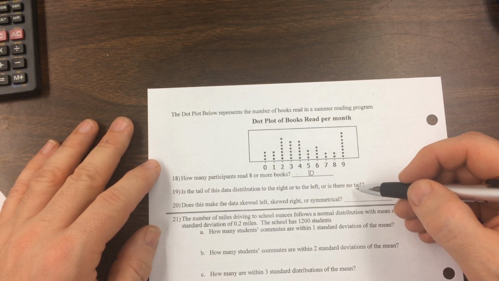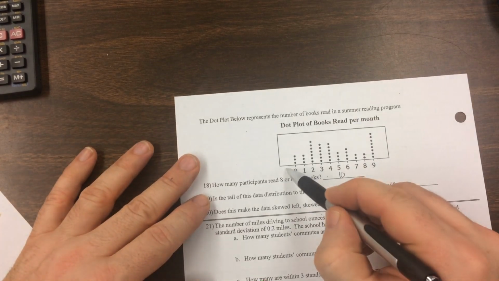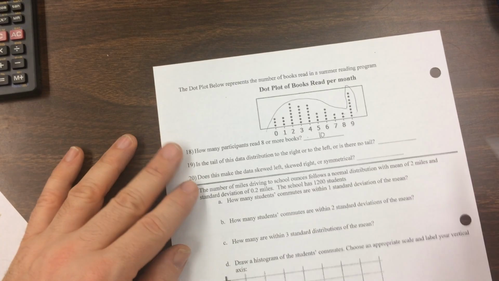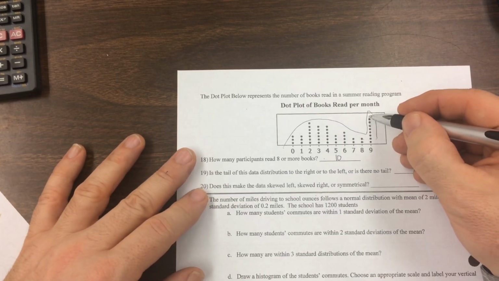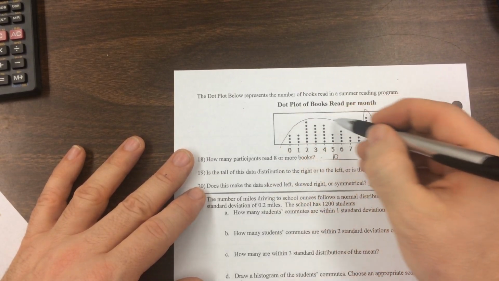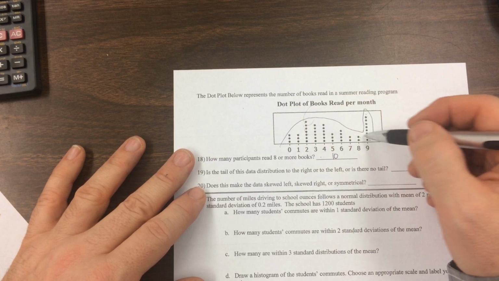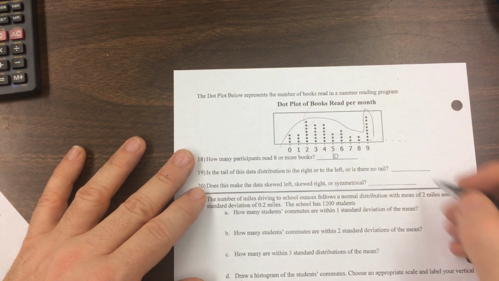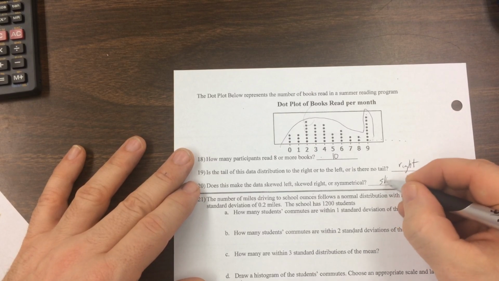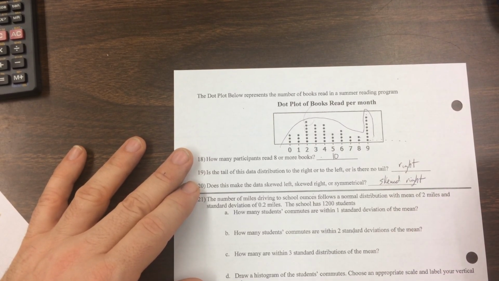Is the tail of this data distribution to the right, to the left, or is there no tail? Well, you can see that most of them are here, and then all of a sudden, whoop, I got a big thing right there. So it doesn't matter that all these are stacked here. They could all be stacked here. They could all go out this way. But the point is that you can tell the middle of the bump is kind of right around here, and there's a lot more that are off to the side. So we would say that there's a right tail. So this is skewed right. Okay.